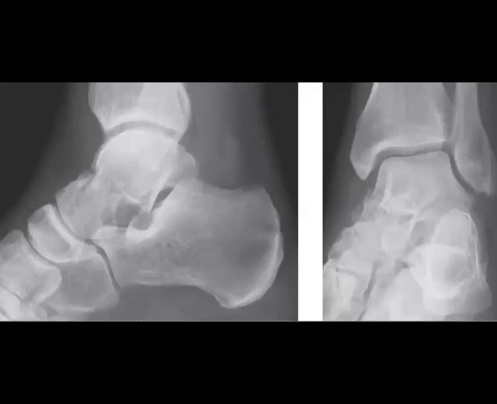Where is it? Yeah, there is what is called a talar neck fracture, which is an easy case. Perfect.